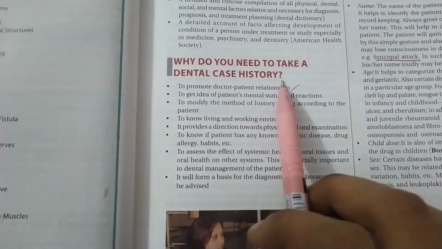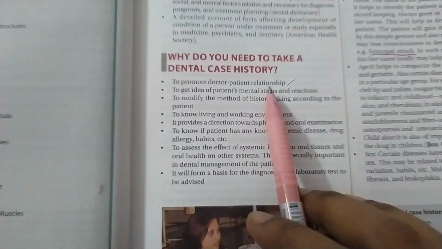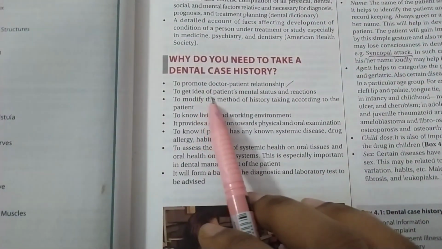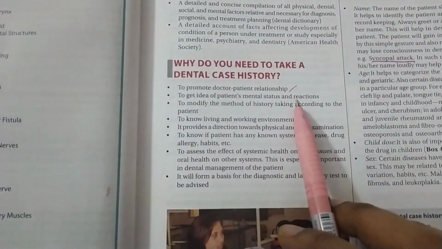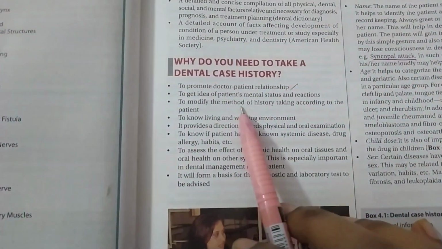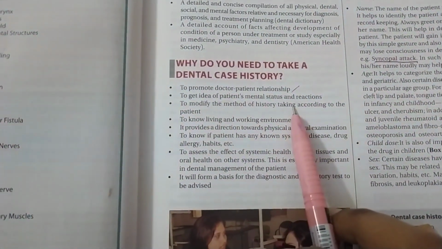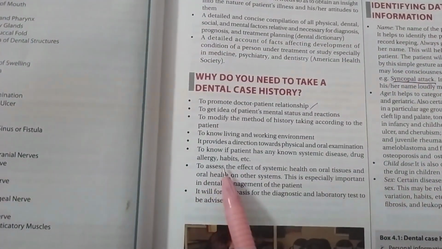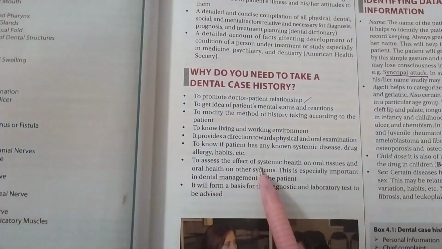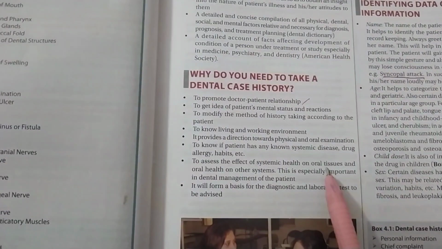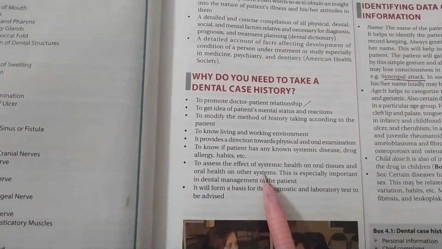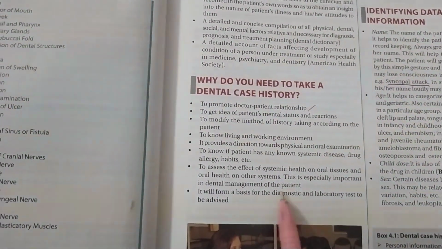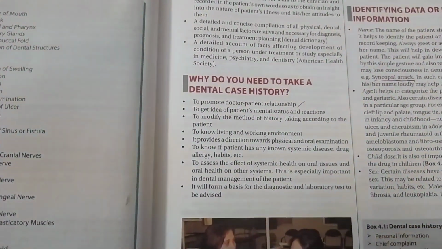Why do you need to take a dental case history? To obtain a doctor and patient relationship, to get an idea of the mental status and reaction, to modify the method of history taking, to know the living and working environment of the patient. It is also important to diagnose the effect of systemic health on the oral tissues and oral health on other systems, and it helps in diagnosis and treatment planning of the patient.